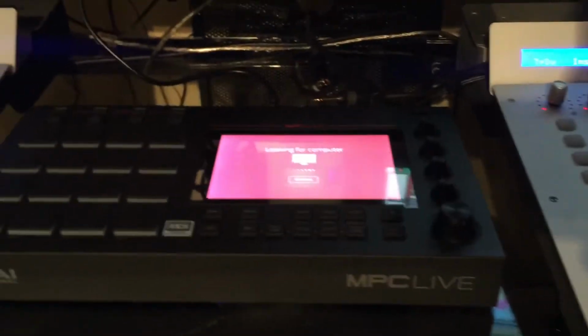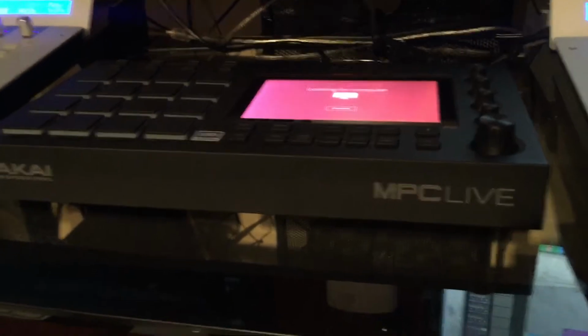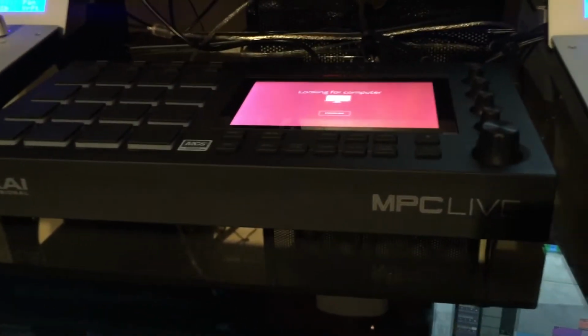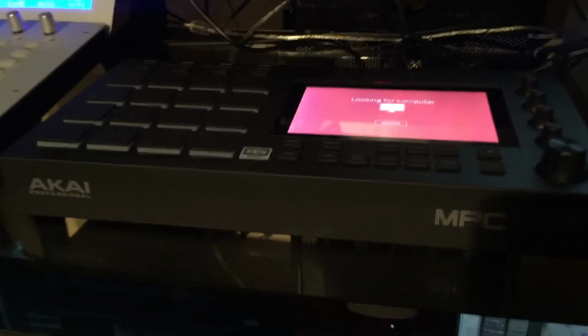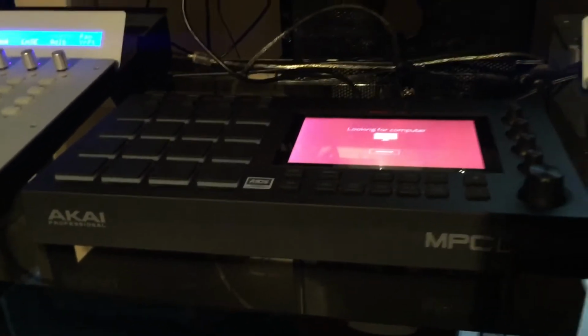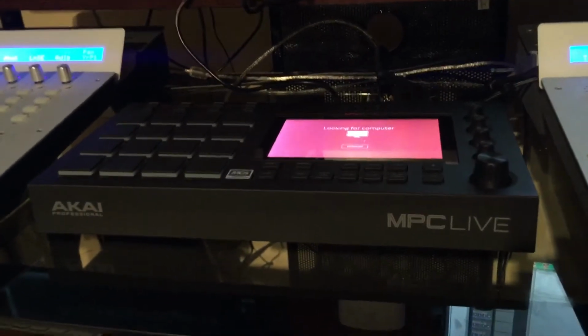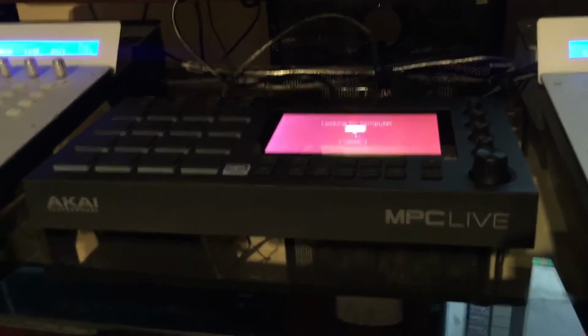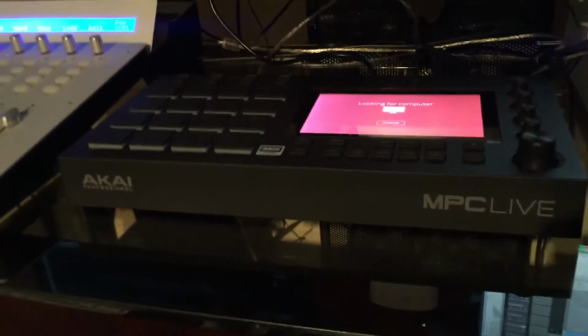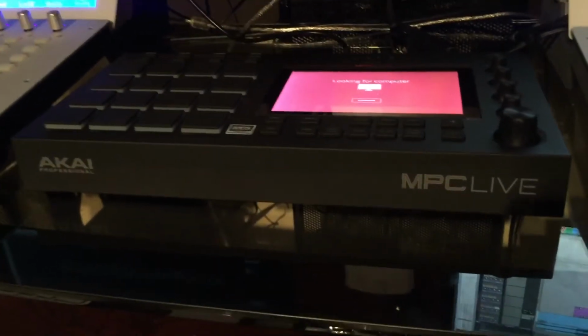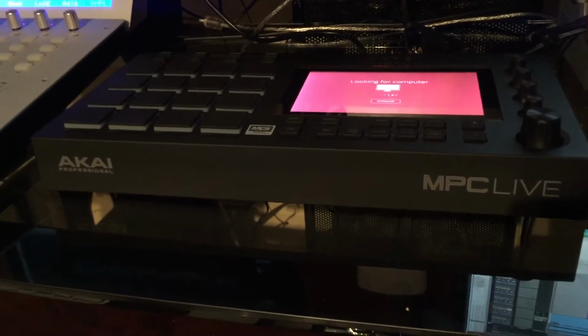All right, I saw somewhere where there were some questions about the MPC Live being used as an audio interface for your computer, for other software, just being used as an audio interface, like the MPC Ren did, and the MPC X will be able to do. And the answer is yes, it does have that capability, and you can use it for that, of course.